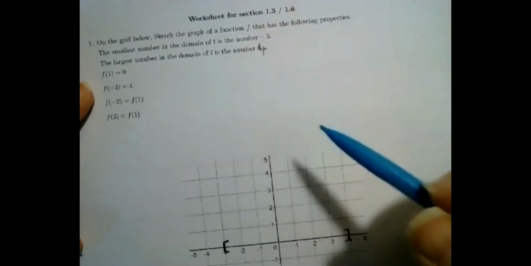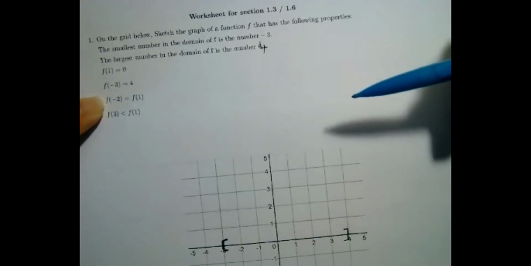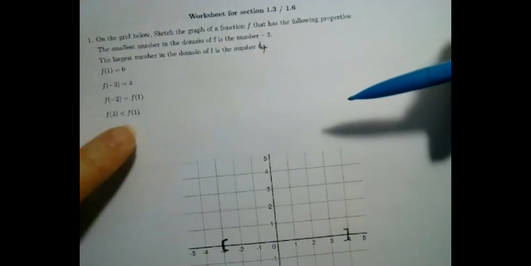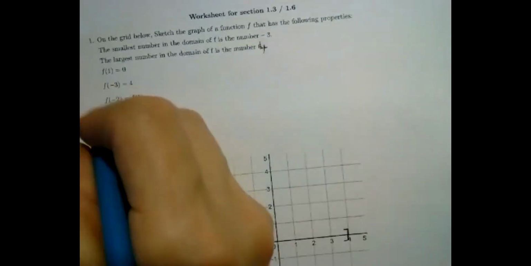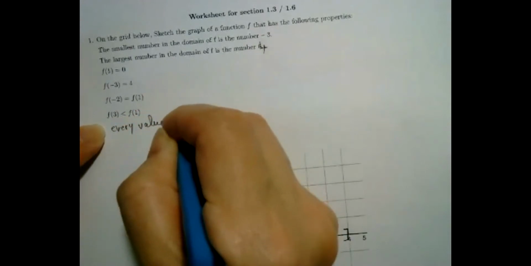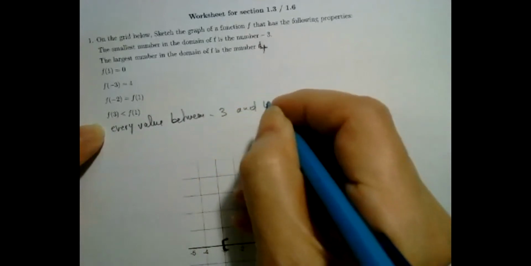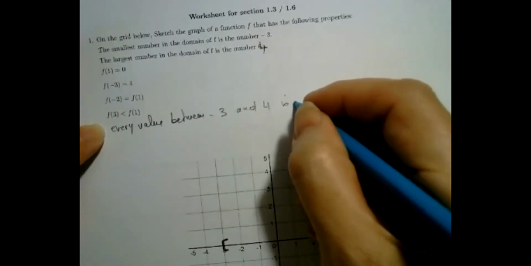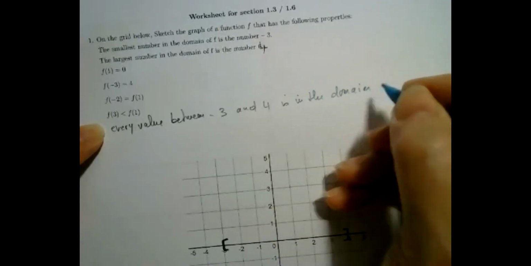I want the function to take 1 to 0. I want it to take -3 to 4. I want it to take -2 to 1. And I want the output at 3 to be less than the output at 1. And also I want every value between -3 and 4 to be in the domain. It means there is an output for it. It means I want you to connect the points. I don't want them to be just dots.